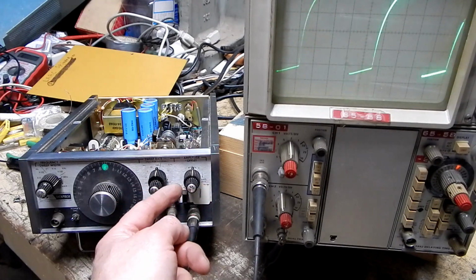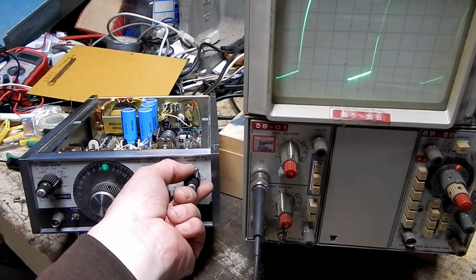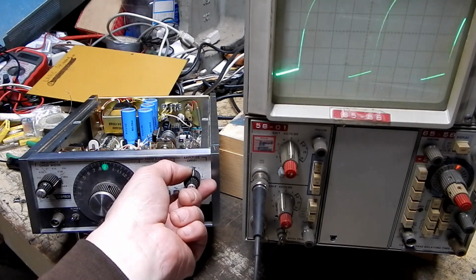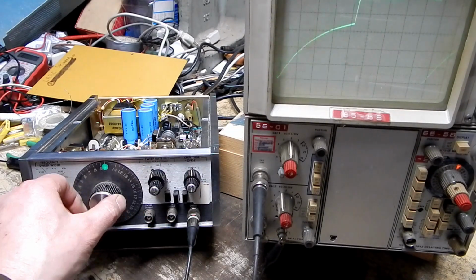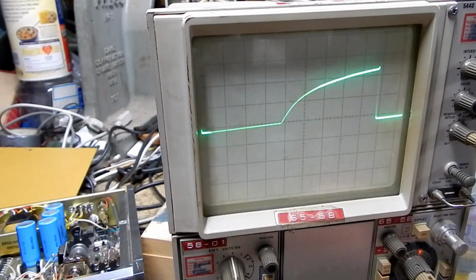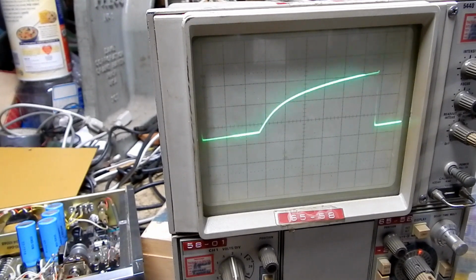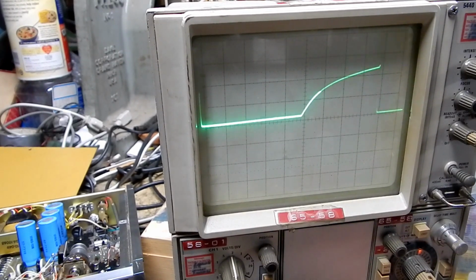All right, so the center knob must be the offset. This outer knob must be the amplitude. Yeah, there we go. Thought it was the other way around. There's some funky sweep there. Let's see if we reach the trigger here. There we go.